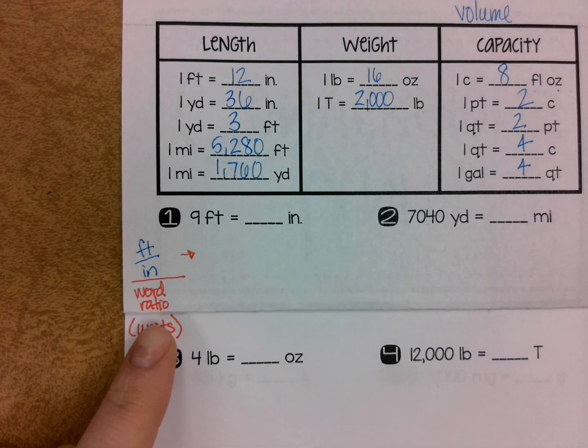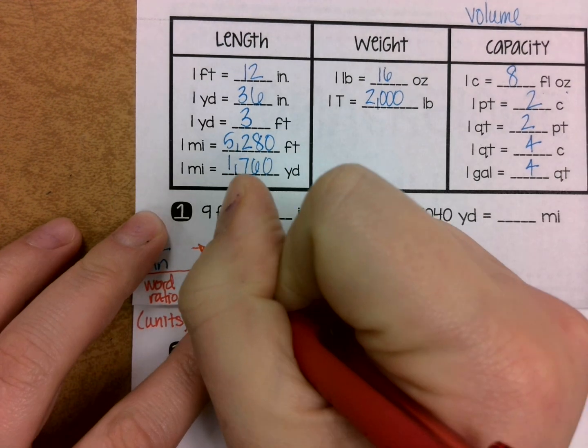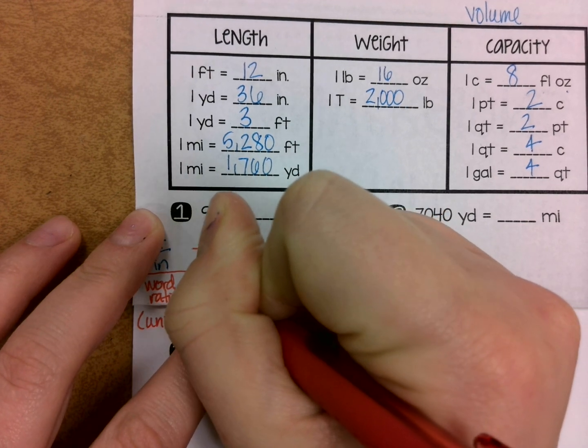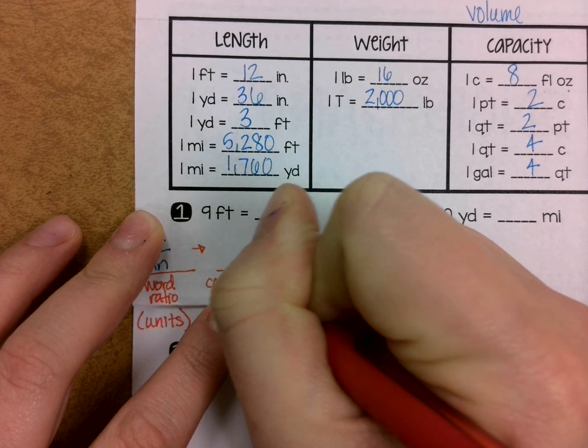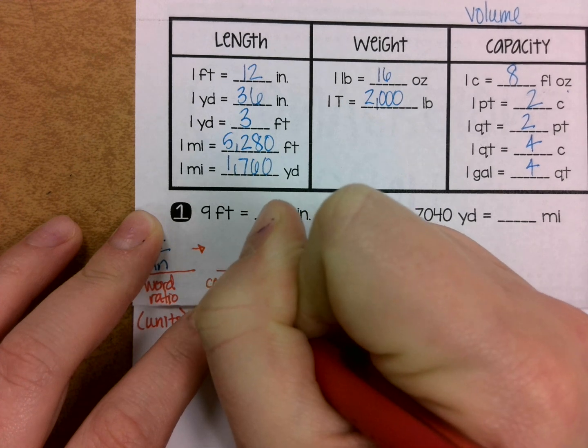Now that we've got our word ratio sorted out, now we want to plug in our conversion information, our conversion info.